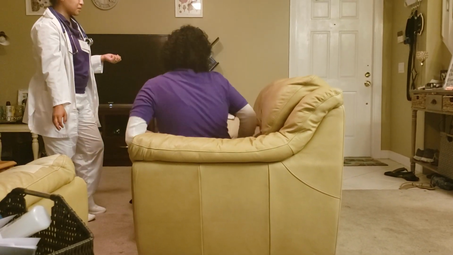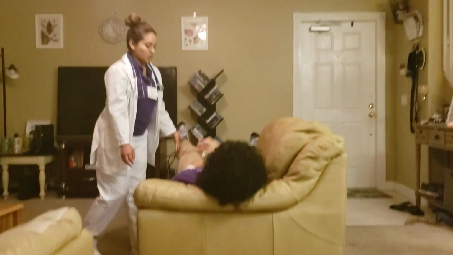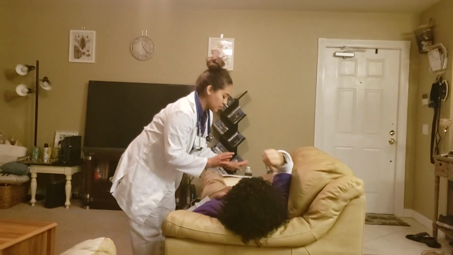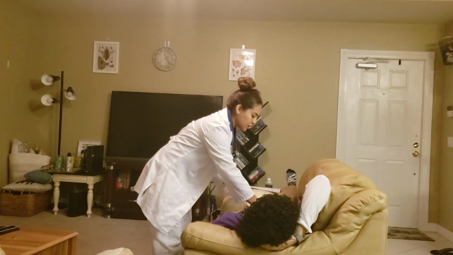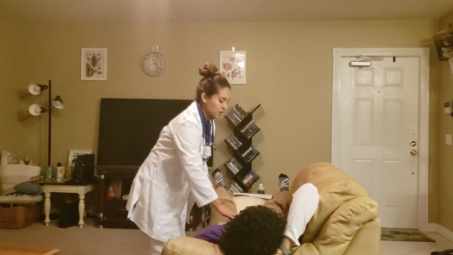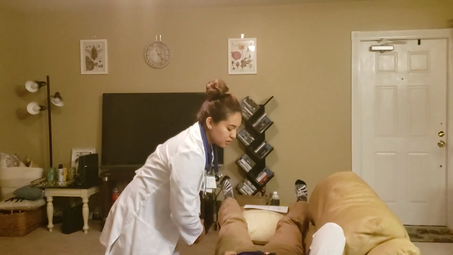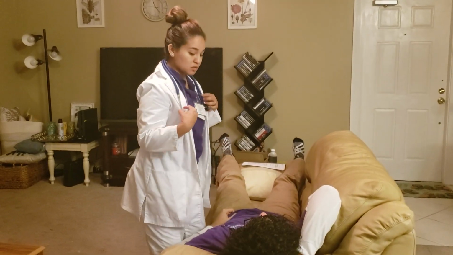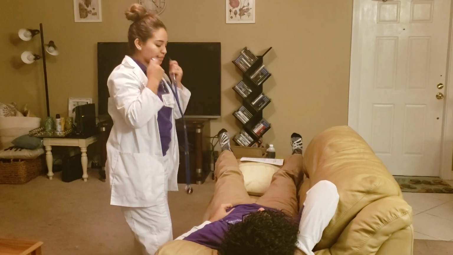so I can assess your abdomen. Good, so we're going to start off with inspecting the abdomen. I'm just looking at whether it's flat, round, scaphoid, or convex, and he has a flat abdomen, and I'm going to move on and auscultate as well.